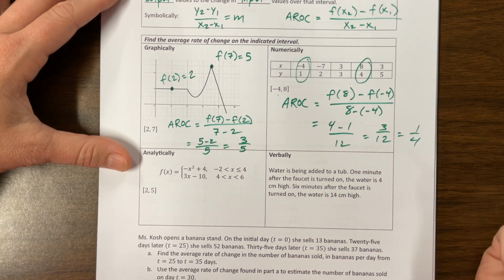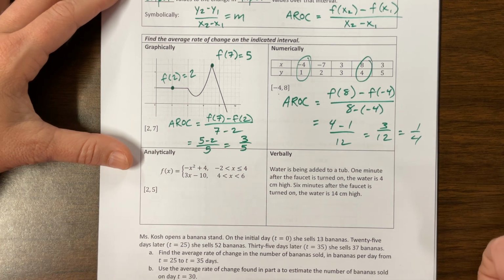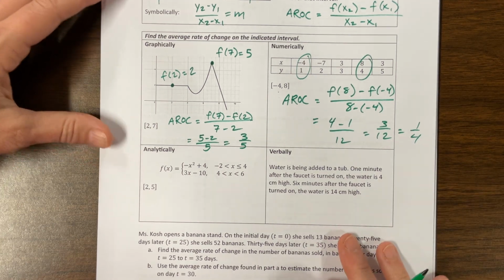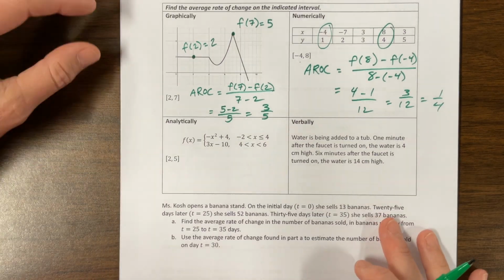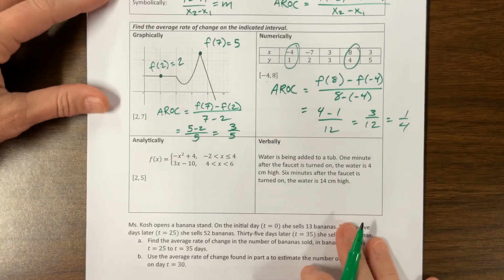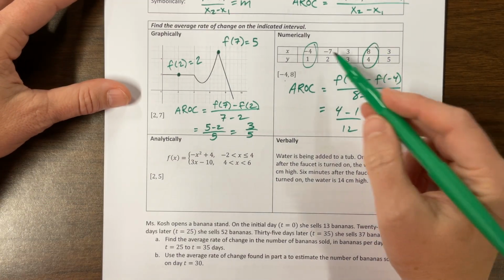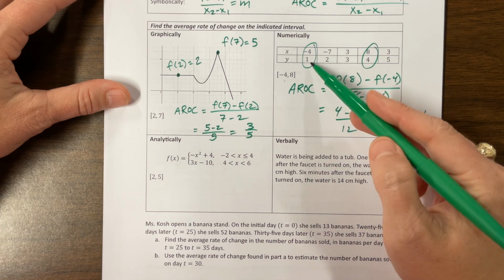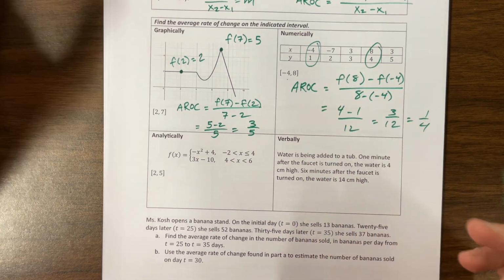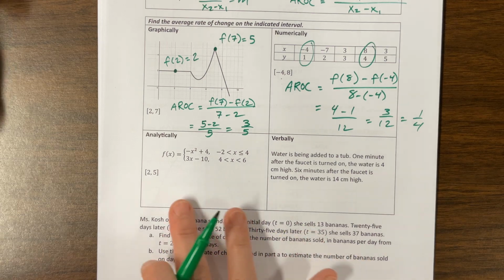I don't remember that number. I wonder if I worked this already. If I made a mistake, comment below. Maybe I made a mistake on my answer key, and maybe I just am remembering incorrectly. Okay, that is bothering me a little bit. F of 8 is 4, f of -4 is 1. I mean, I don't see what I did wrong, so maybe I am just misremembering.